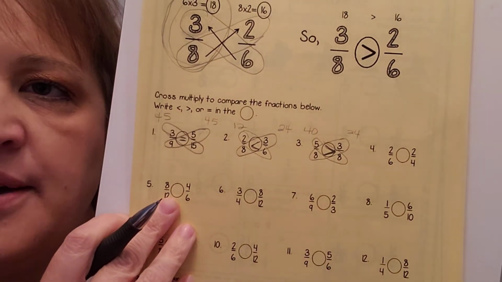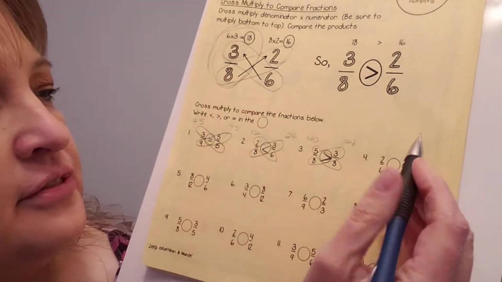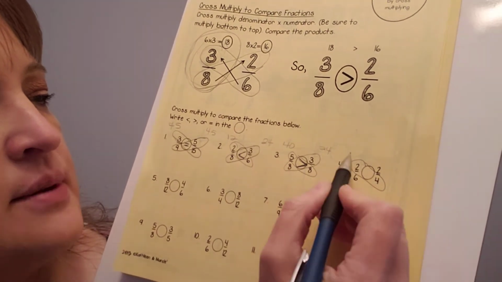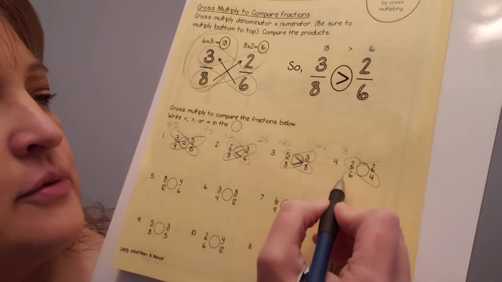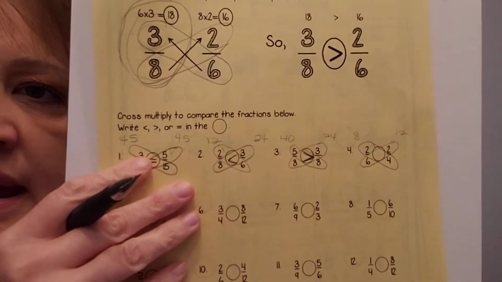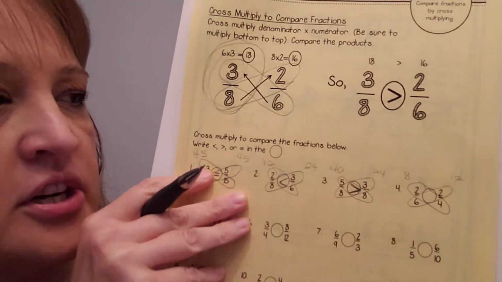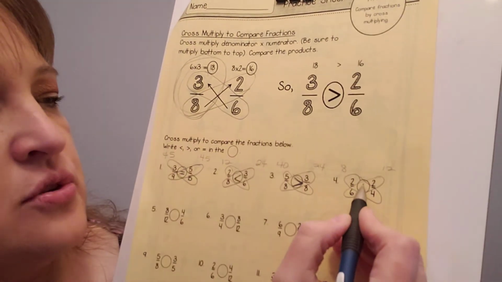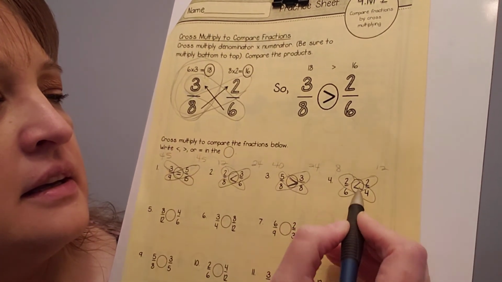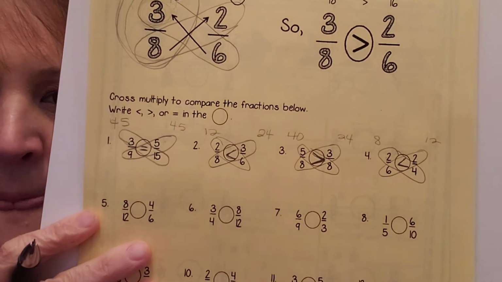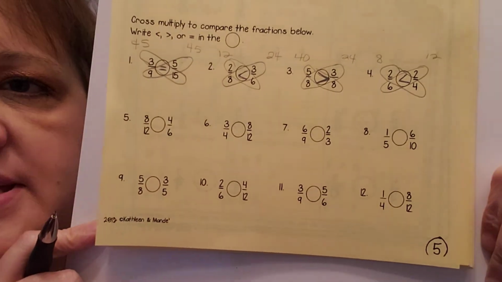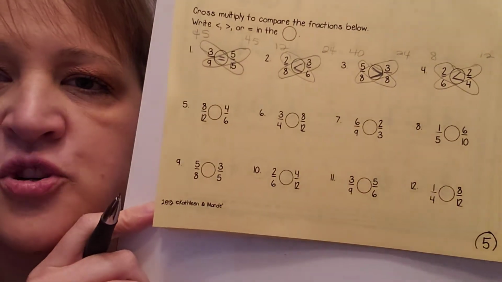All right, last example, and then I'm going to let you finish this page yourself. Okay, I'm going to multiply butterfly wing number 1. 4 times 2 is 8. And I'm going to multiply this butterfly wing. 6 times 2 is 12. And now I'm going to have an 8 and a 12. Which one is larger? The 12. So 2/4 is greater than 2/6. All right, my friends, I would like you to finish this page doing exactly what we just did here. And I would like you to go through number 12.